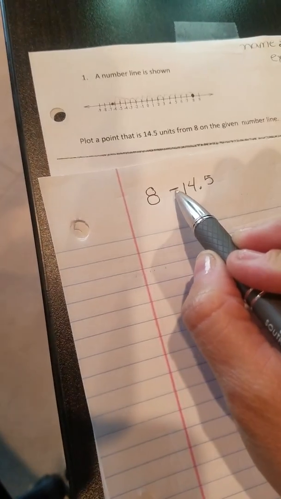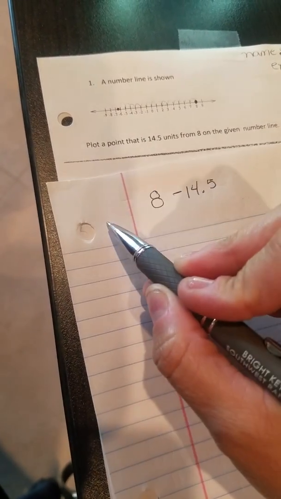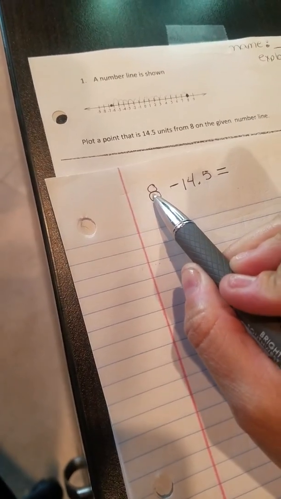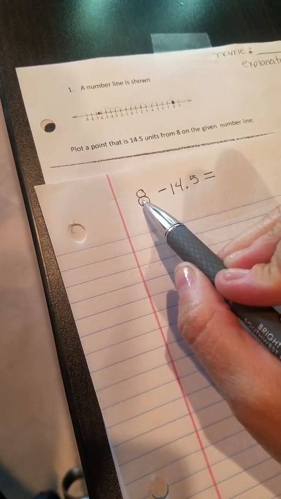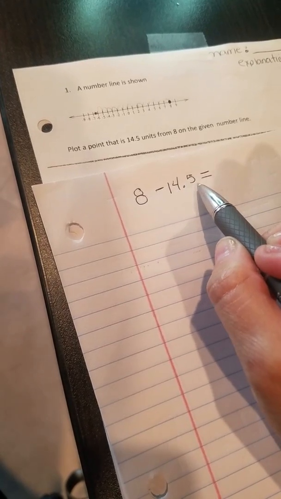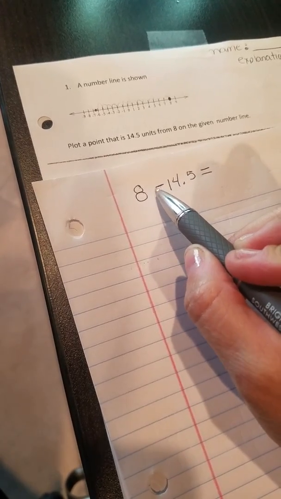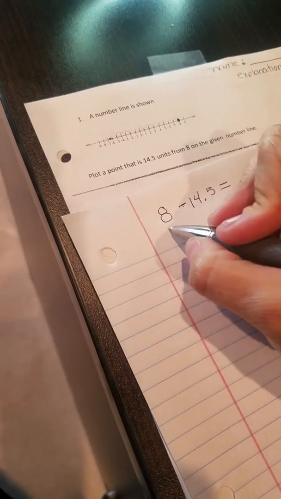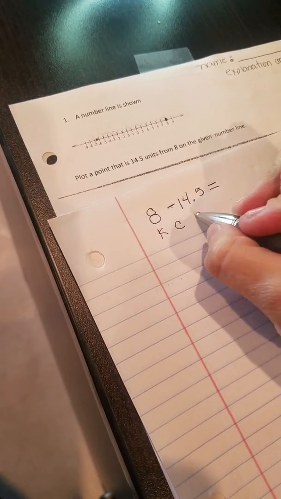So I want you to actually do the math and make sure you're in the right spot. So we have 8, and then you're going to go negative 14.5. You're going to go the other way. So remember the rule, if you have a positive minus another number, I never like to see the minus, right? So we're going to do the keep, change strategy.